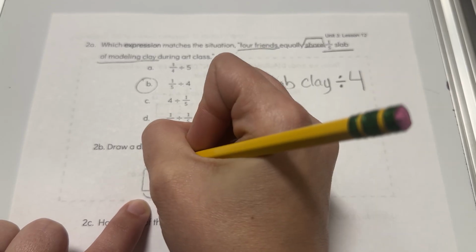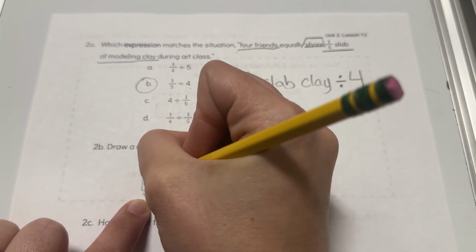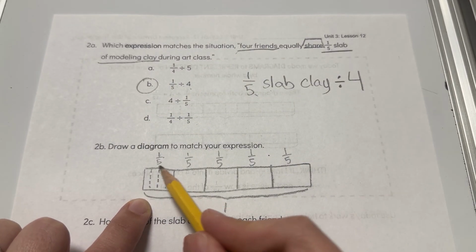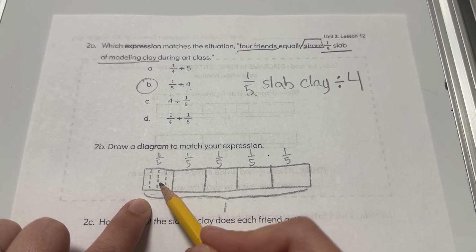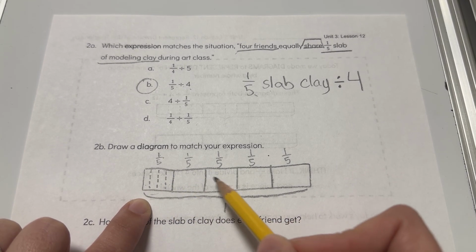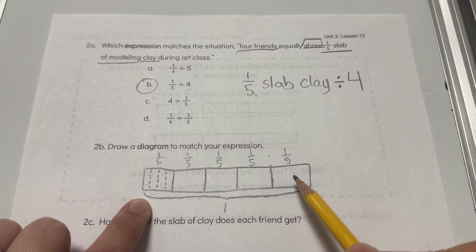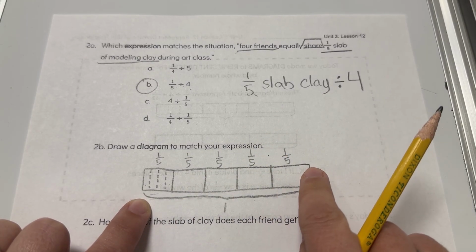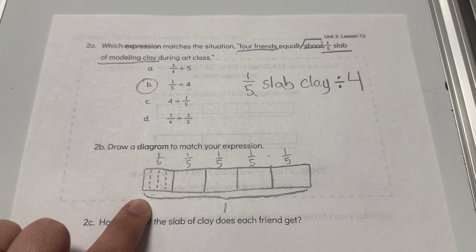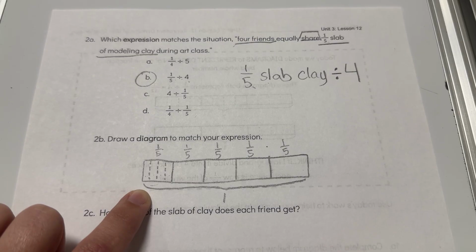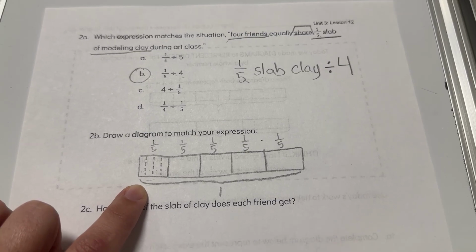So I'm going to split that in half, and then I'm going to split it in half again so that I now have 4 pieces here. Friend 1, friend 2, friend 3, and friend 4. And I'm not even going to worry about splitting up these other ones. I can just infer that they would all be split up into the same equally sized pieces. Remember, when we work with fractions, we're working with equally sized pieces.